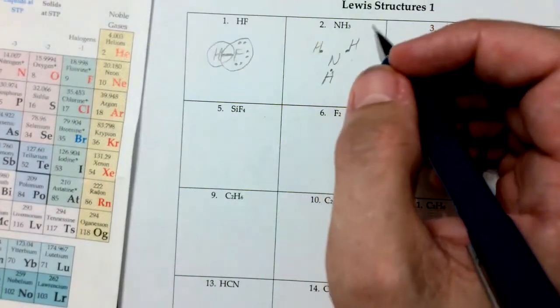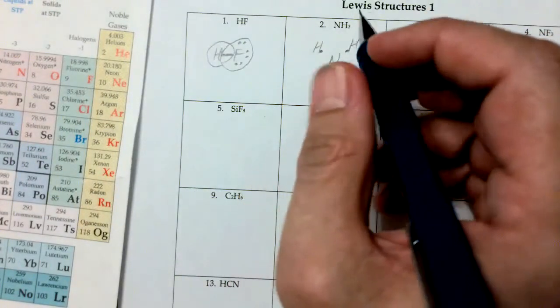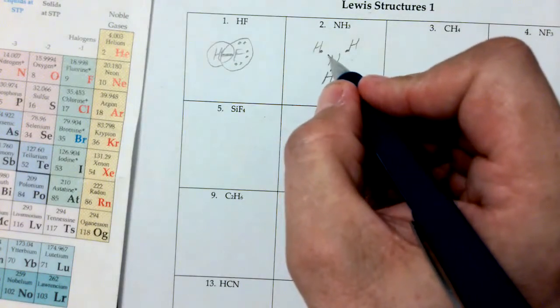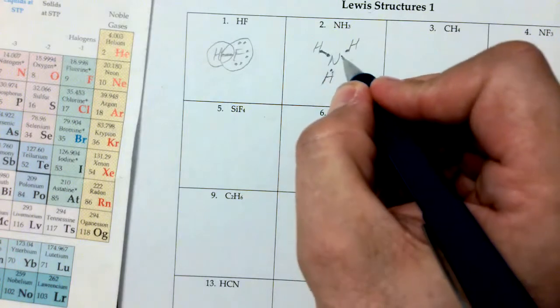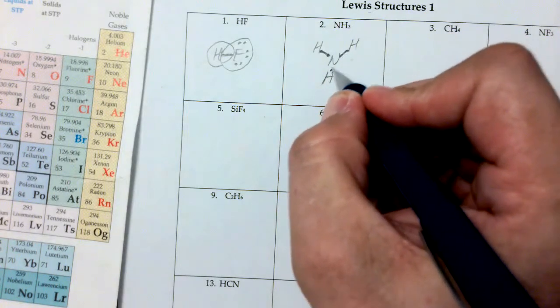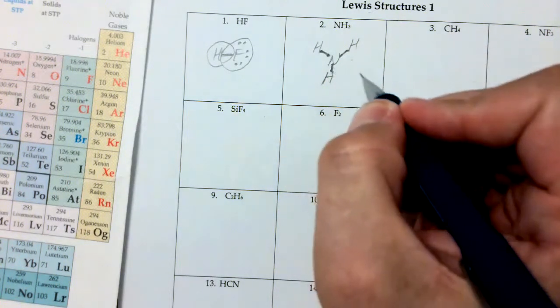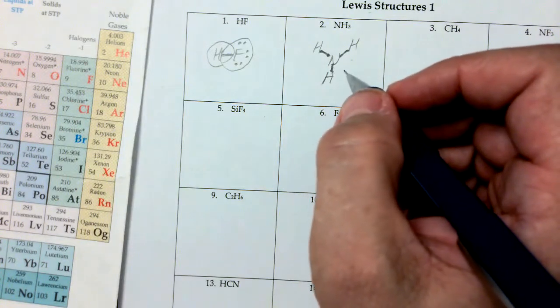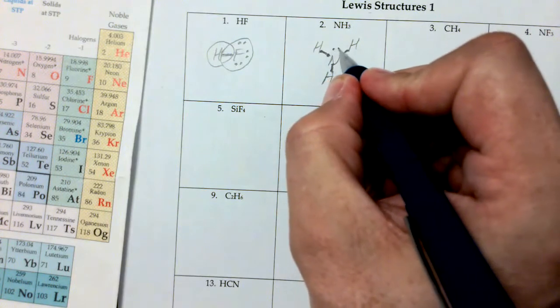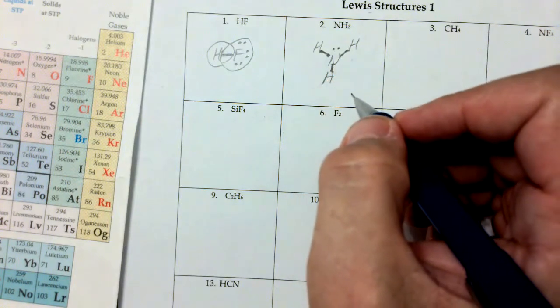So let's be smart about this and not wear out our erasers. What I need between here is a pair. So if I take 1 from nitrogen, that can be a bond pair. And 2, that can be a bond pair. And 3, that can be a bond pair. And then somebody's shouting, but you said 5. Right, there are 2 more. So we can do that.